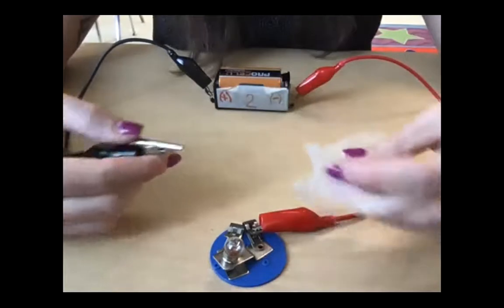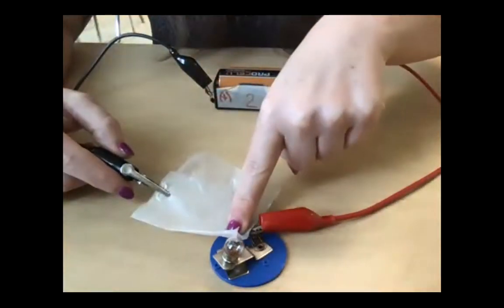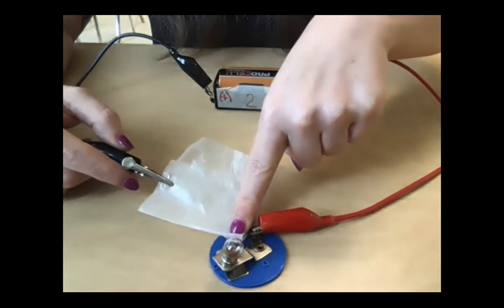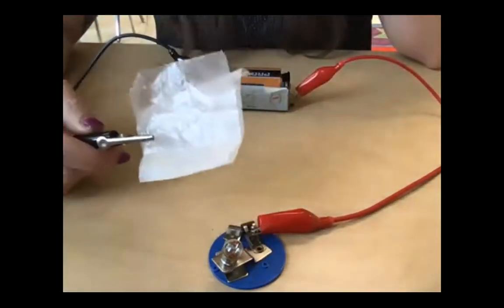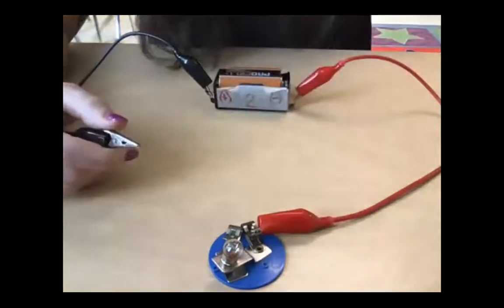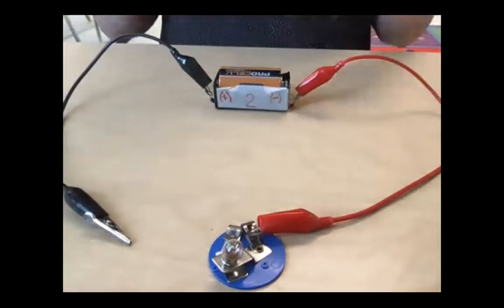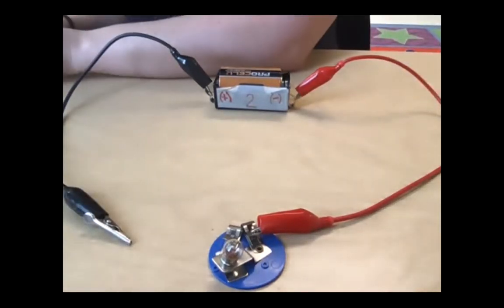All right, let's find out. Connecting it, touching it. The light is not turning on, which means wax paper is an insulator. It stops the flow of energy. Electricity cannot go through it. Good. All right, 2 more.